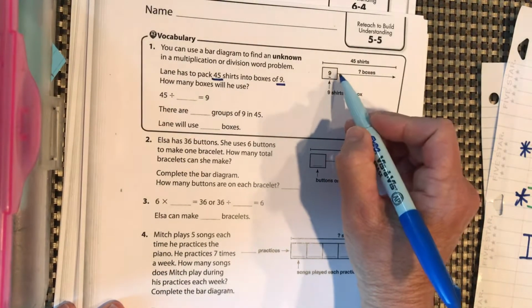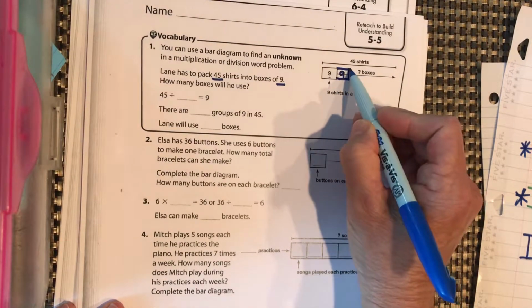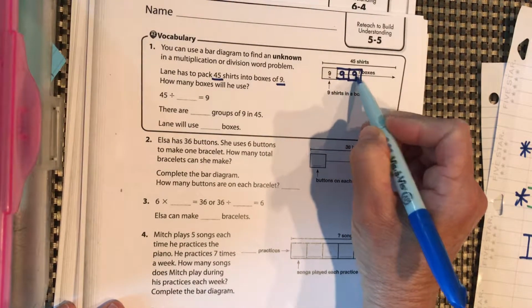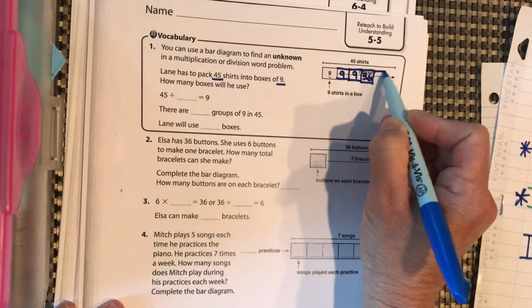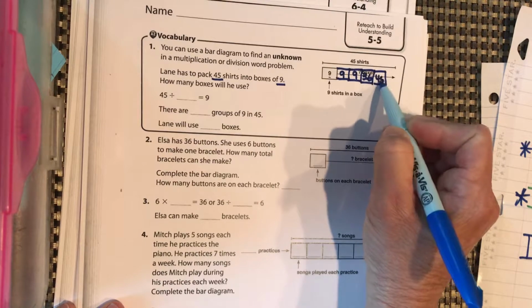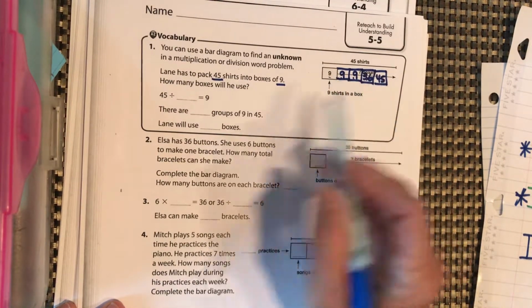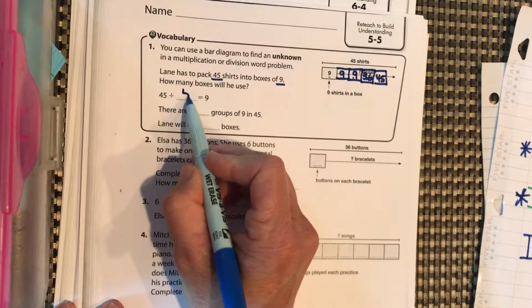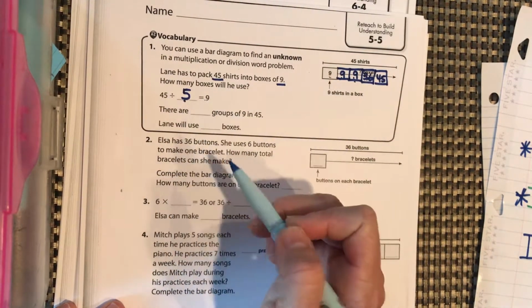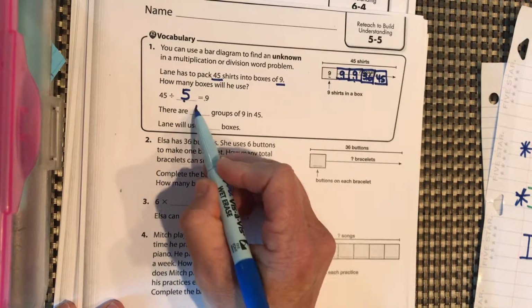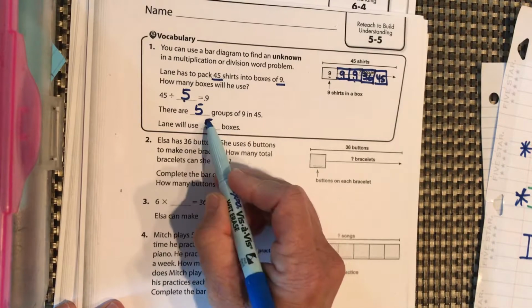So we have to keep going. 9 plus 9 is 18, plus another 9 is 27, 36, and then we finally get to 45. So 1, 2, 3, 4, 5. So 45 divided by 5 equal boxes equals 9 shirts in each box. There are 5 groups of 9 in 45, so Lane will use 5 boxes.